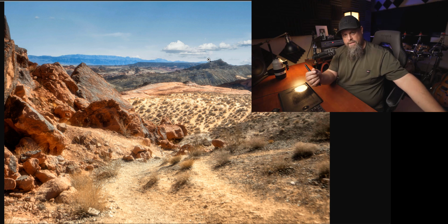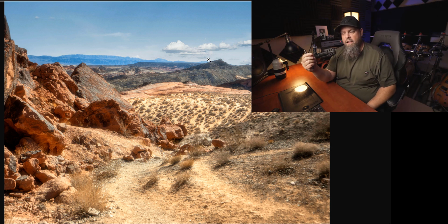Learning when to focus stack, learning when to exposure bracket. I think that's the piece of learning that you can take away from this shot.